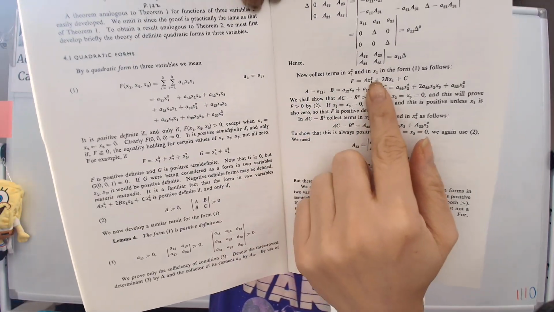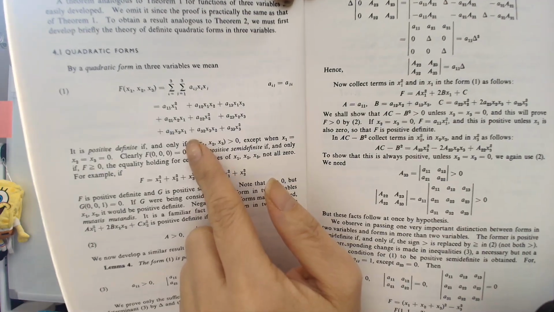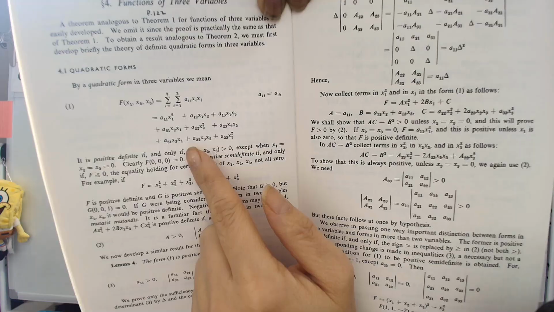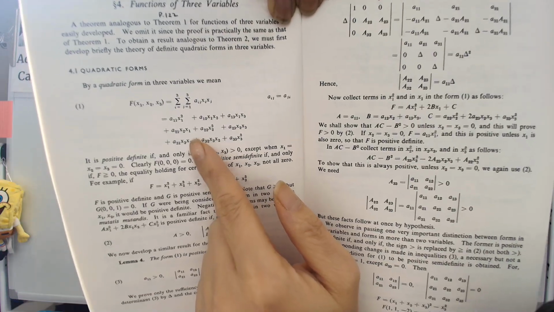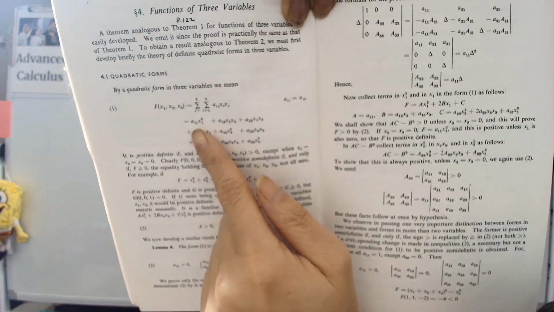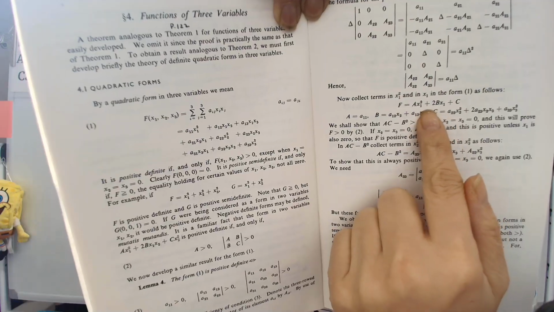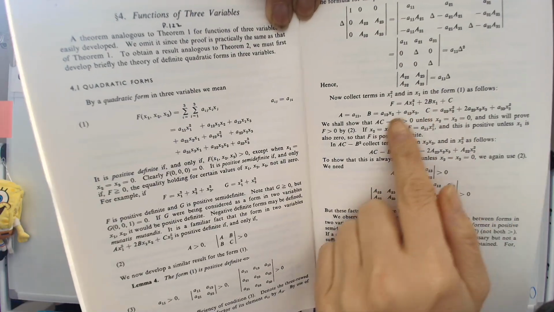Okay, so let's continue right here. The next step we're going to do is collect terms in this equation. That is, we're going to treat x1 as the only variable and everything else as a constant, okay? Which you can do. By the time you collect the variables, you will notice that the big A is just small a11, so far so good, okay? And then you collect all terms that have just x1 in them, and all the stuff attached to it will be called 2B, and you will realize that B will be equal to this thing.